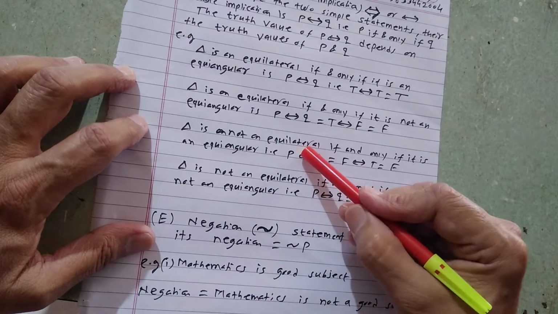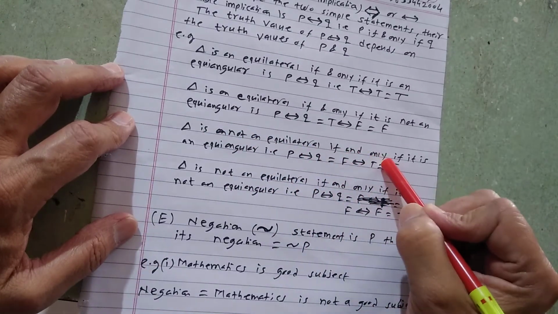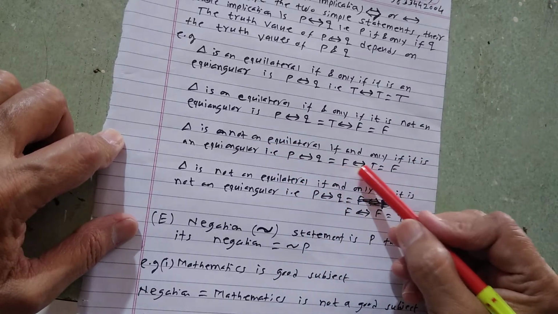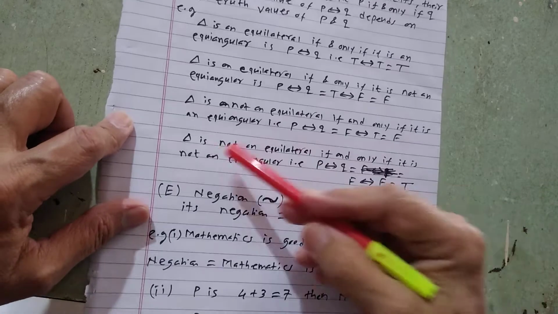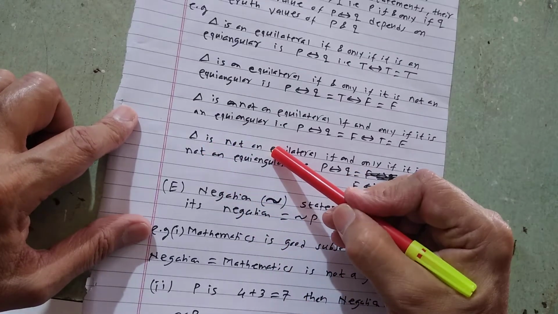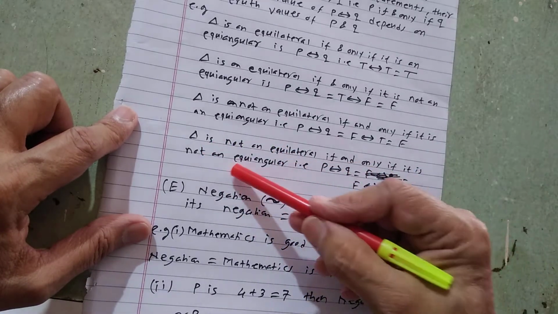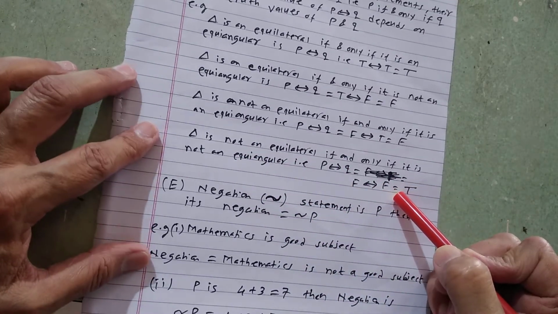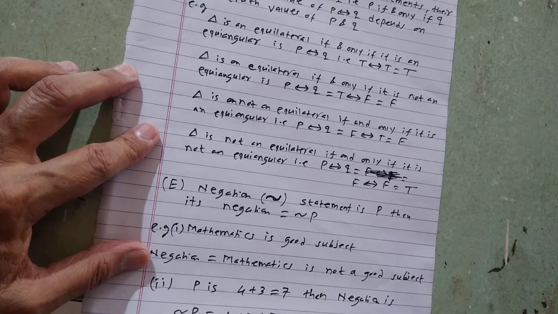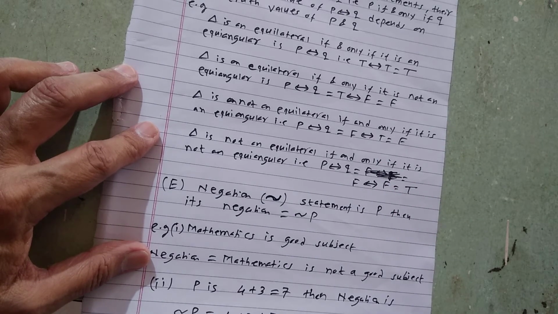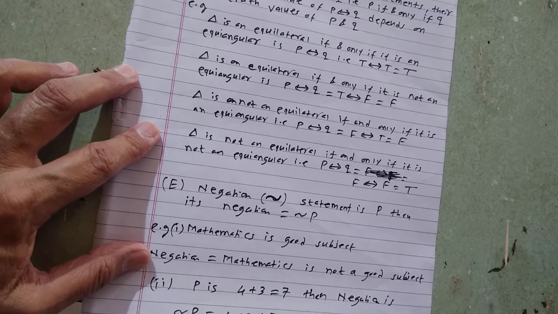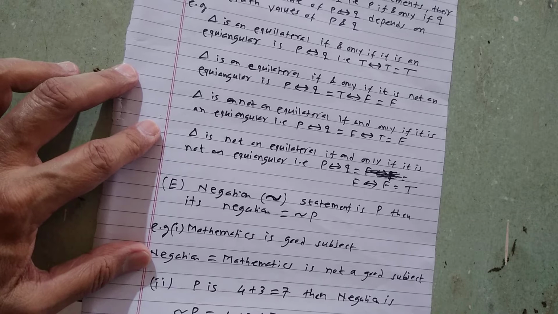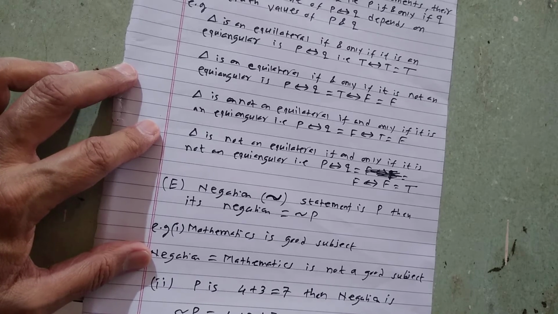A triangle is not equilateral if and only if it is equiangular. Is it possible? No. Therefore, F double arrow T is equal to F. And lastly, a triangle is not equilateral if and only if it is not equiangular is correct. Therefore, F double arrow F is equal to T. How to remember the double implication? When P and Q are both of the same type, the result is true. T double arrow T is equal to T. F double arrow F is equal to T. If any one is opposite, the result is false.